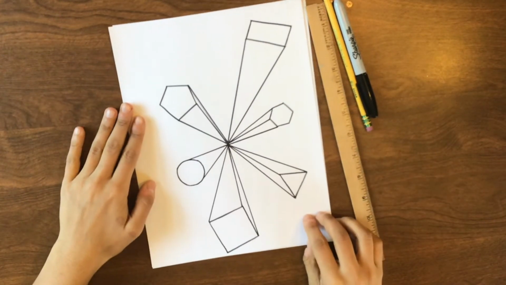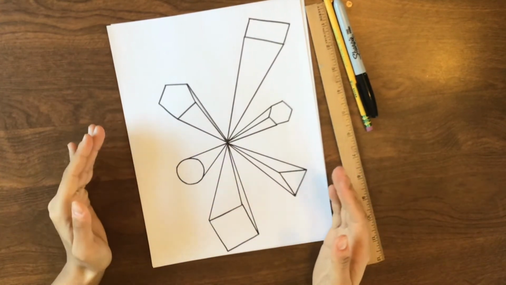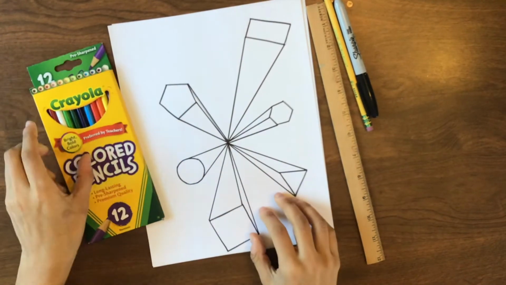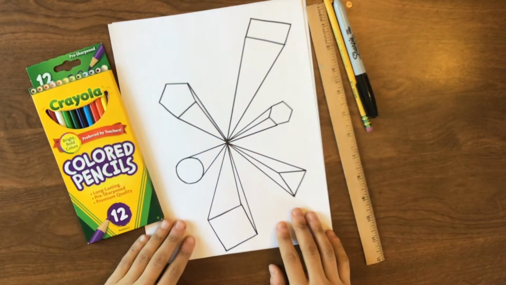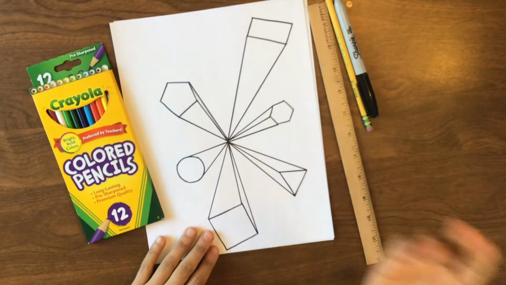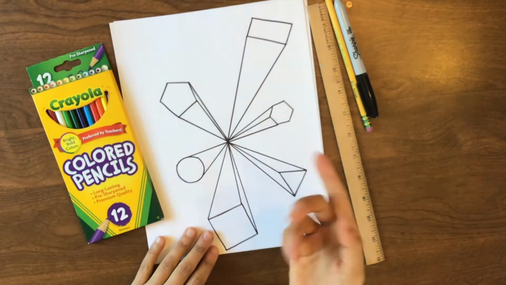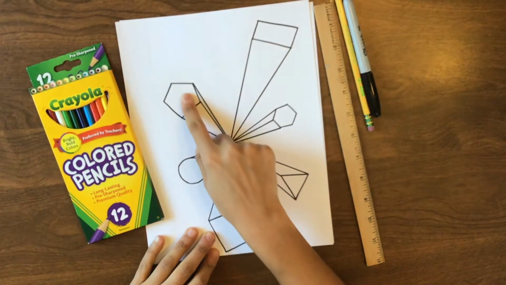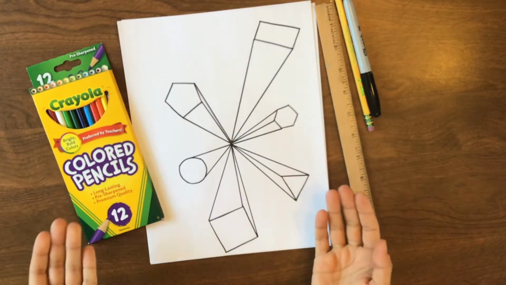That looks awesome. We're gonna make this look even better by adding in our color with our colored pencil. We're also going to be introducing another element of art. So we were talking a lot about shape and how shapes are 2-dimensional and how when you use perspective, you turn these shapes into 3-dimensional forms.